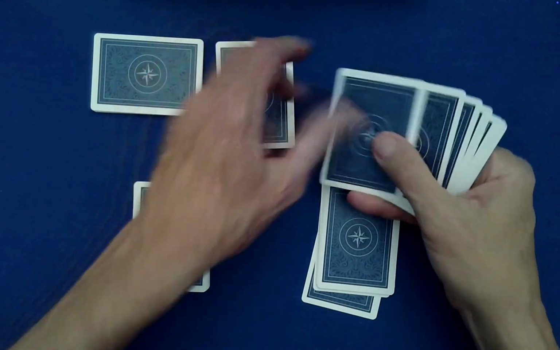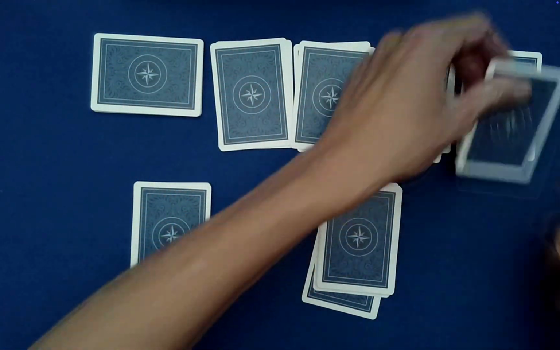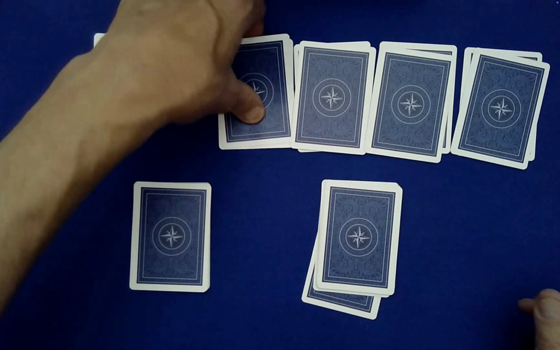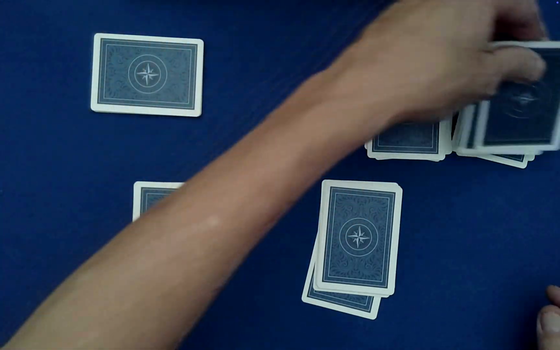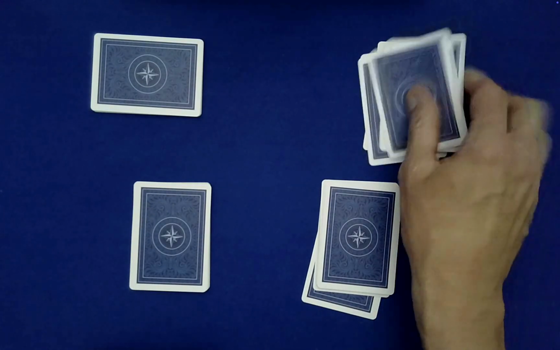Okay, let's do that again. A little better in keeping in camera there. You want left to right, leapfrog. Okay, let me show you this. This card leaps over its neighbor, lands there. This one leaps over its neighbor, lands there. Random stack here. You want right on left?